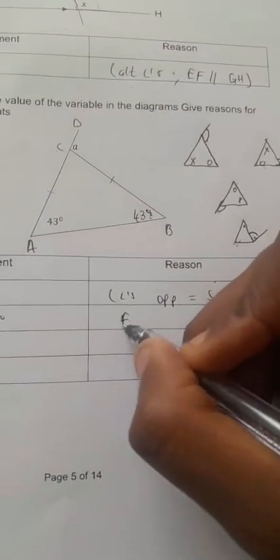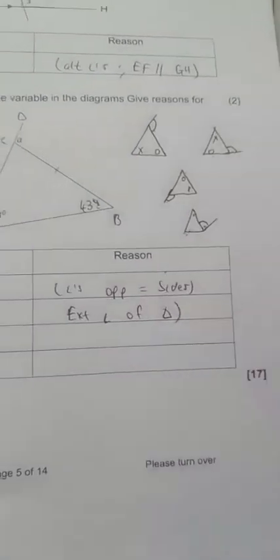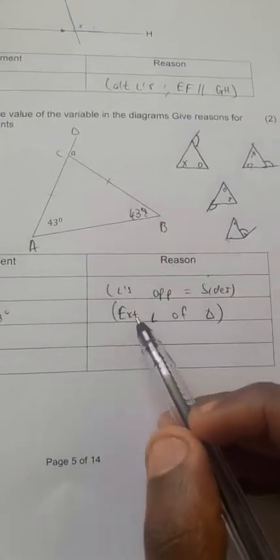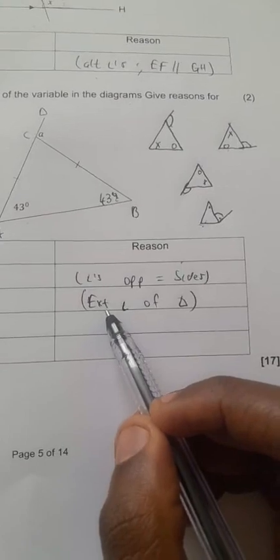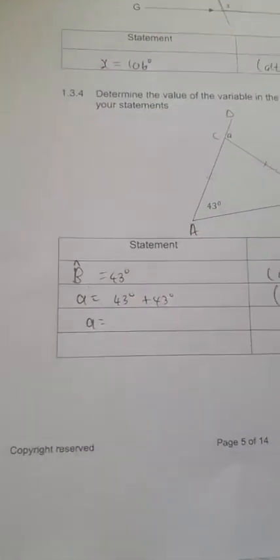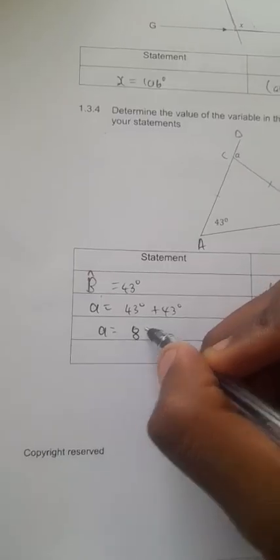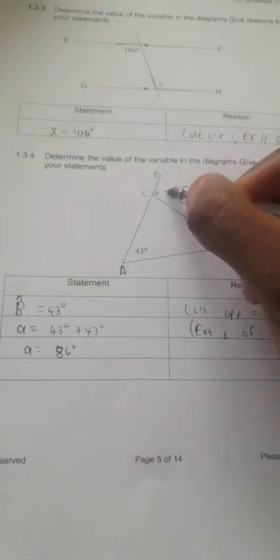And the reason is exterior angle of triangle. That's simply put. Exterior, we put X for short, angle, the symbol angle of triangle. And then A is equal to, we just add those two angles. The two angles give us a whopping 86 degrees. So yes, A is 86 degrees.